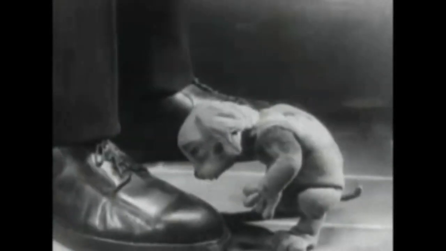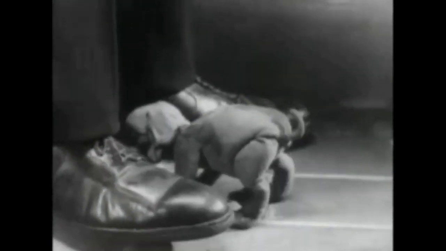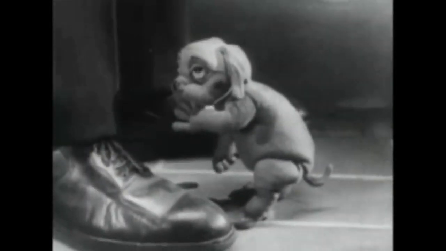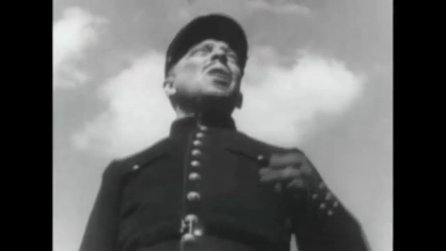Here he's painted and animating the wheel of the car, and then the puppet. And here he's created a mechanical foot which he's animating with. It crosses to a live action shot of a policeman.